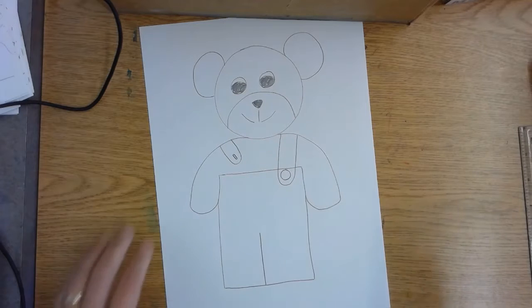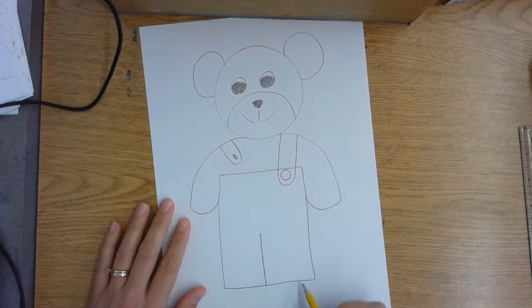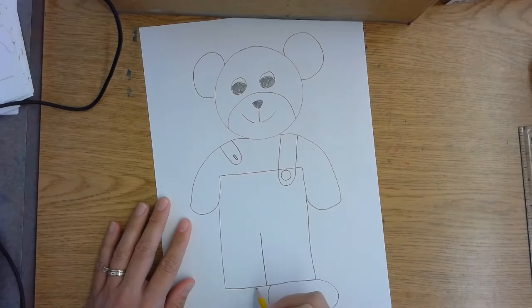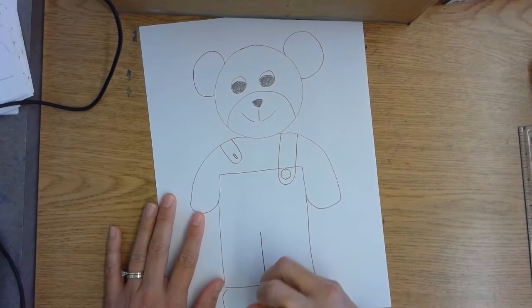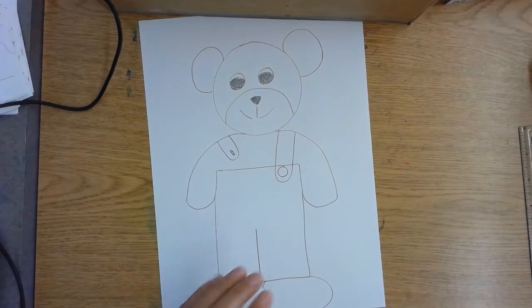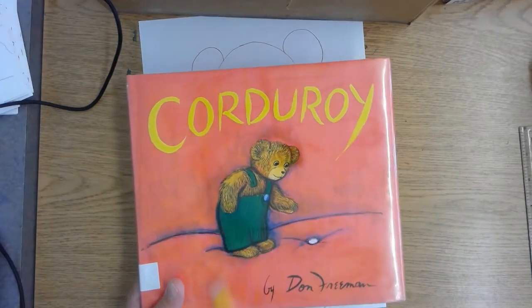All right. So let's give corduroy some feet. Kind of like ovals at the bottom. There we go. All right, so we've got corduroy. So now we're going to draw him standing on the cushion.